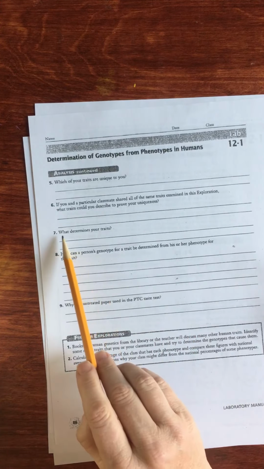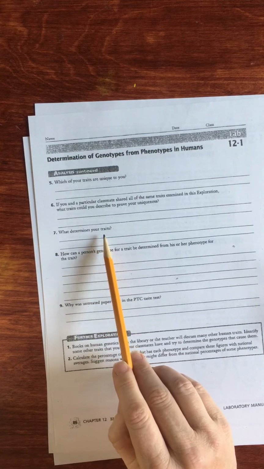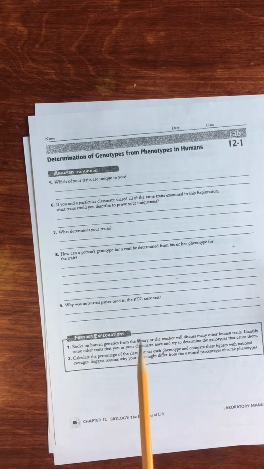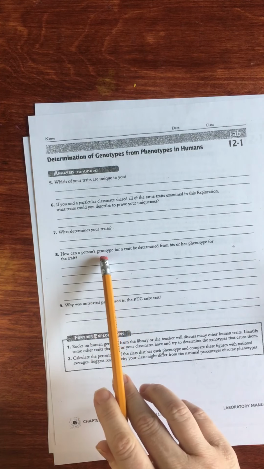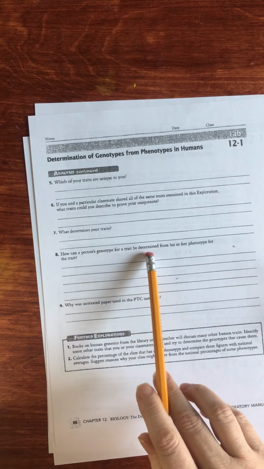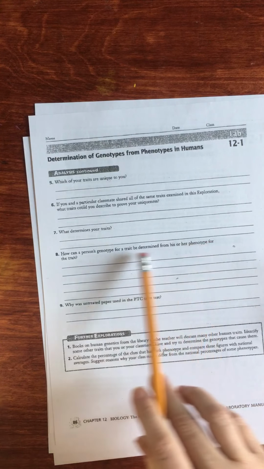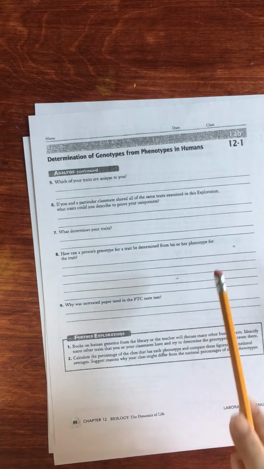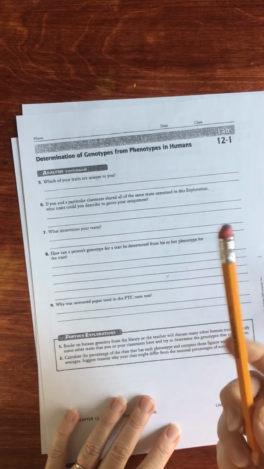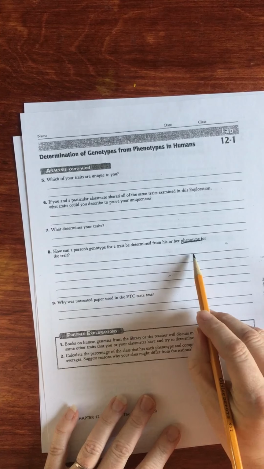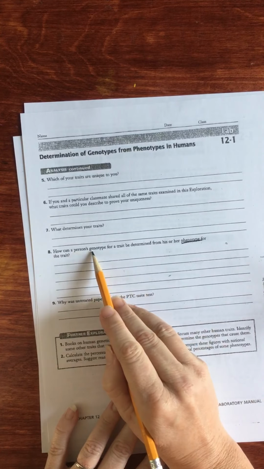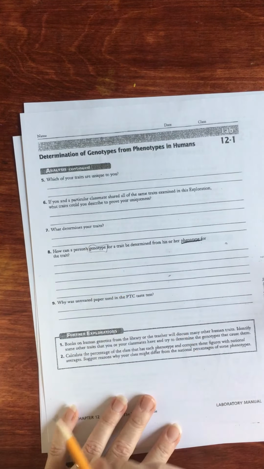You need to read and find out in your book what determines your traits. What determines your traits? I can tell you that it has to do with your genotype, but you need to come up with a little more information than that. How can a person's genotype for a trait be determined from his or her phenotype for the trait? So your appearance, your phenotype, if all we can do is look at you, how can we kind of figure out what your genes are?